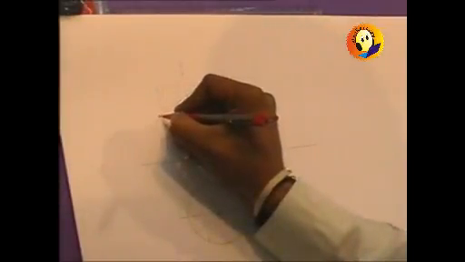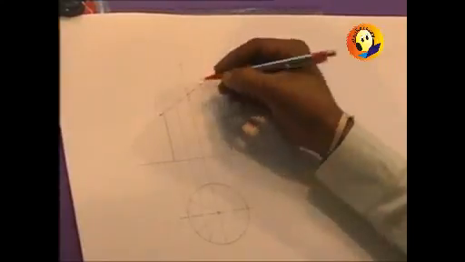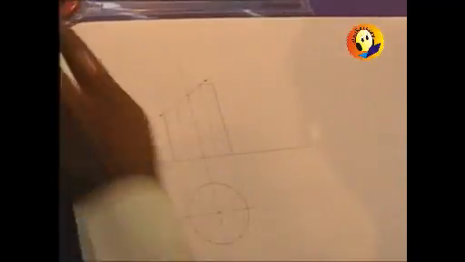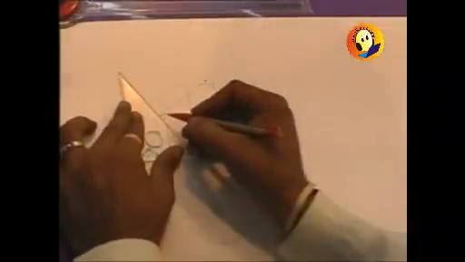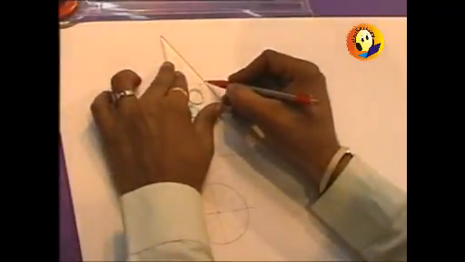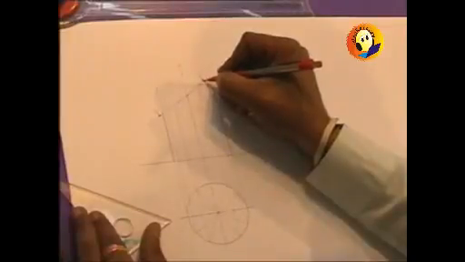The ends of the section plane should be made thicker. And the arrows are to be drawn to indicate which portion is retained.